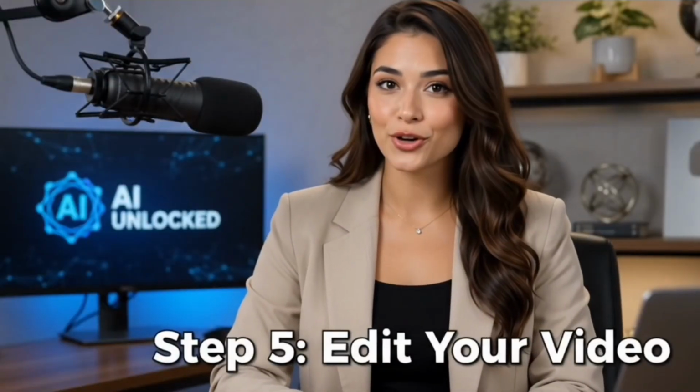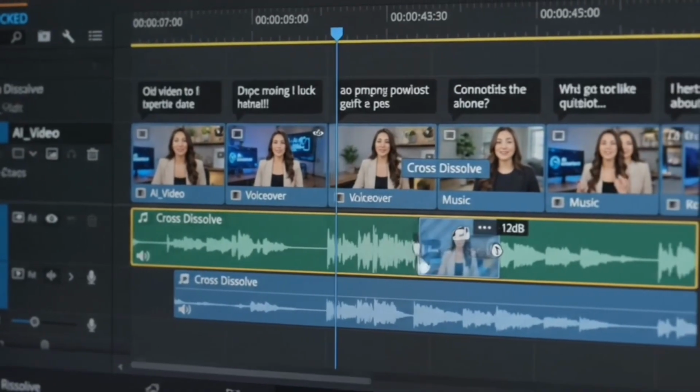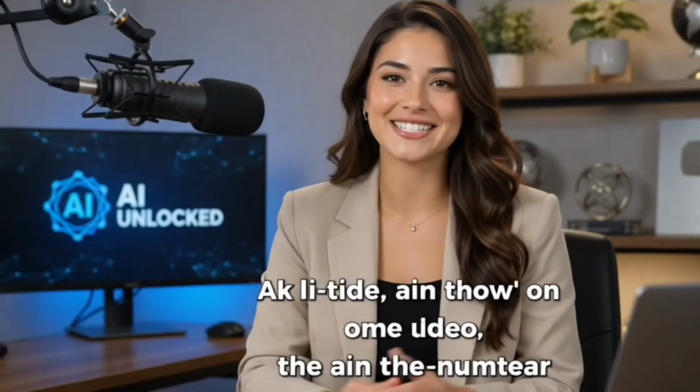Import your AI video, voiceover, and background music into your editor. Add captions, smooth transitions, and keep the music lower than the voice so every word stays clear.